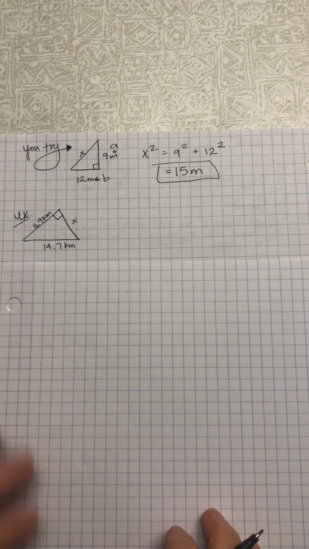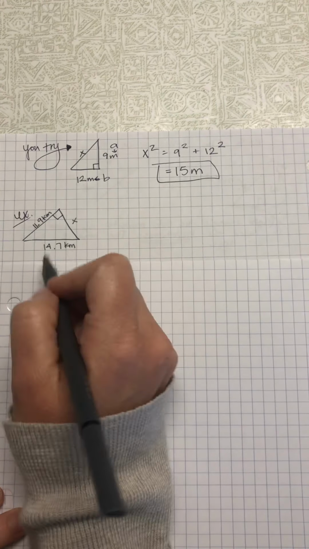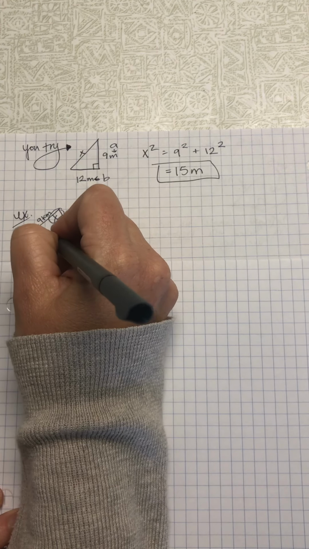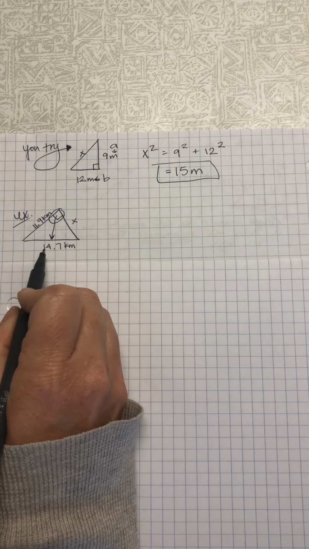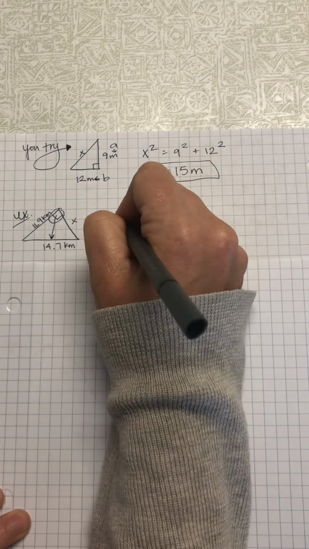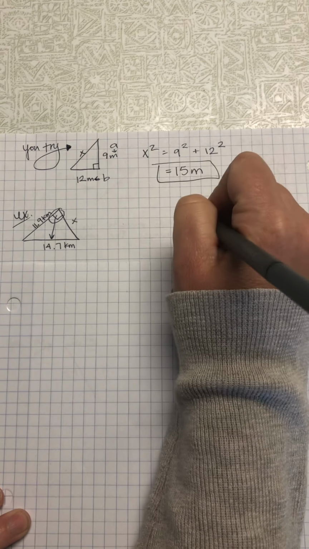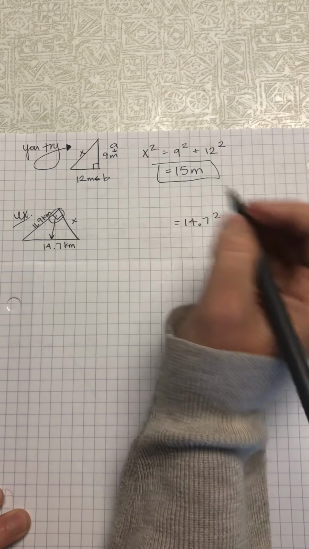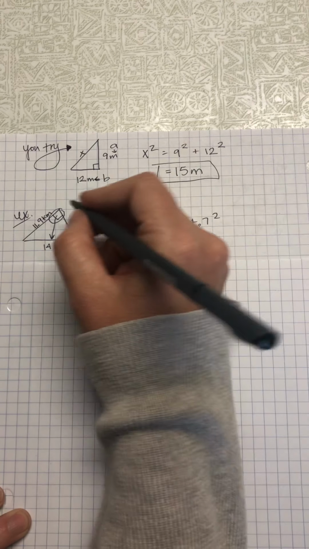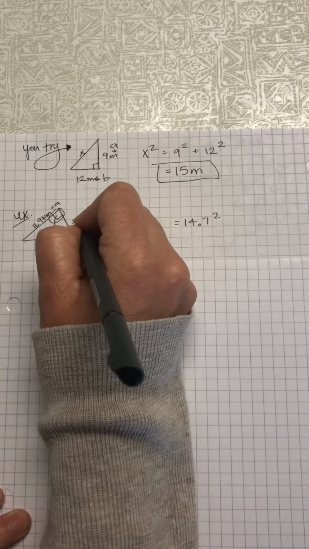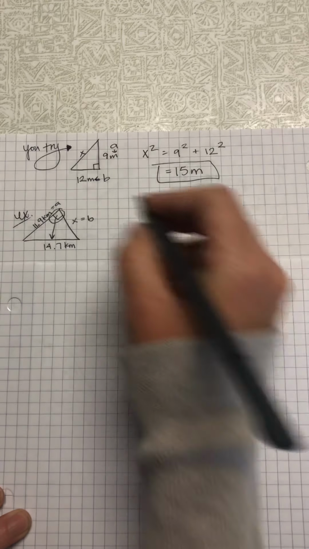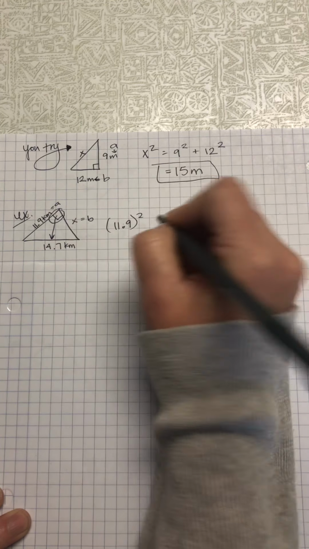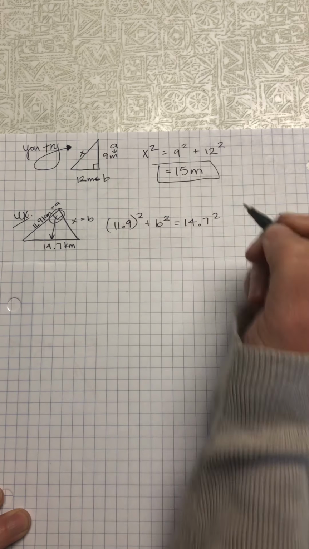We're going to try another one. This time, one of the legs is missing, right? So here is our 90-degree angle, which means the hypotenuse is 14.7. So 14.7 squared is equal to, and maybe I'll say the top is A and the missing is B. So 11.9 squared plus B squared.